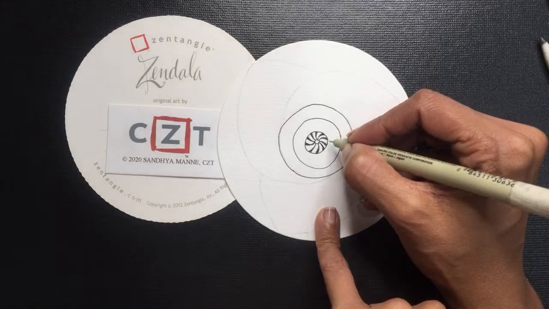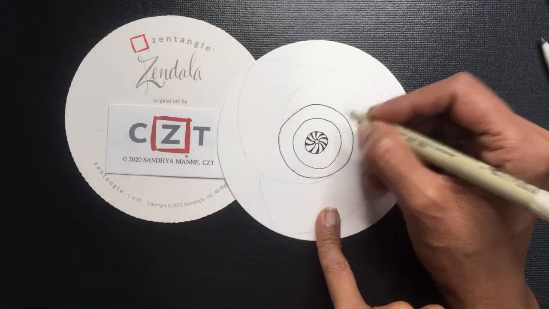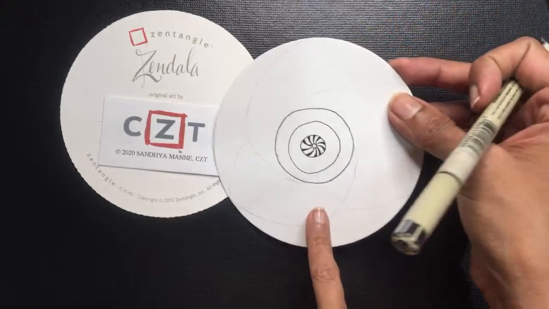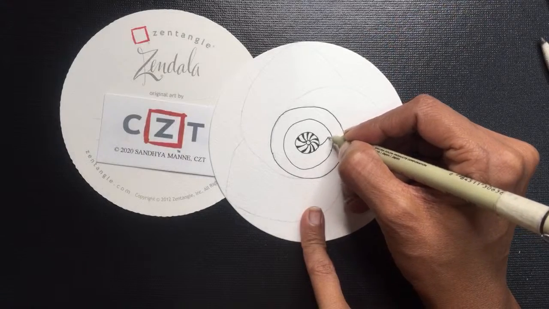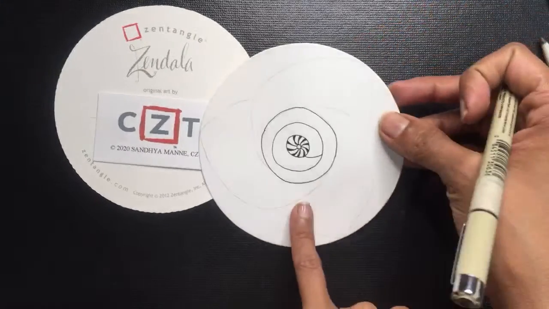Now I'm going to make similar lines but going in this direction. This tangle is called Nieroda. It's a beautiful tangle. So now I'm going to go this direction.